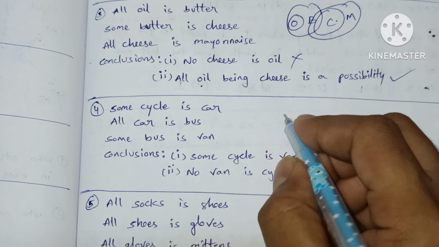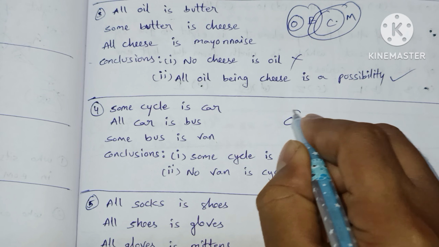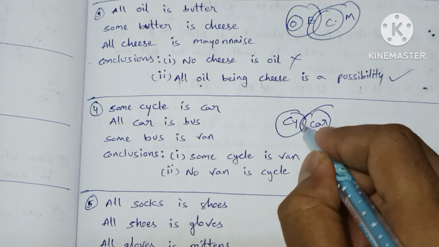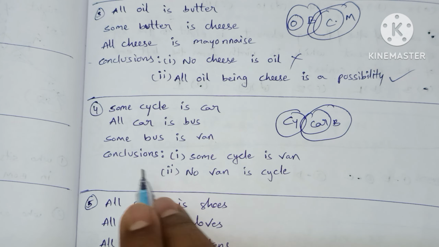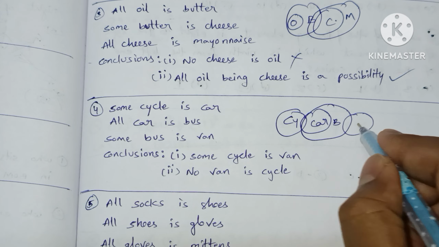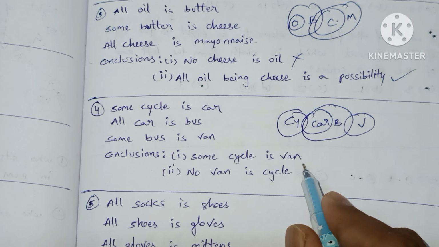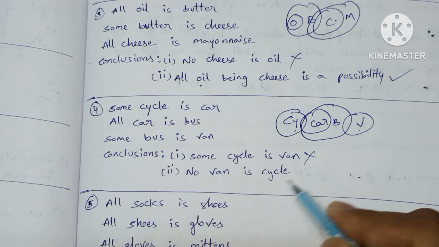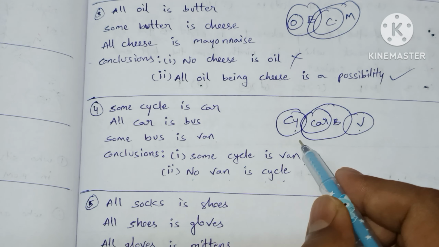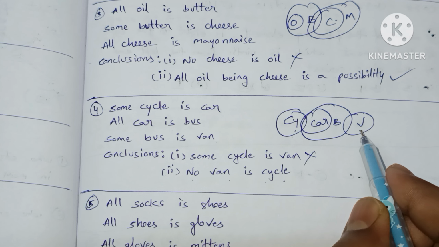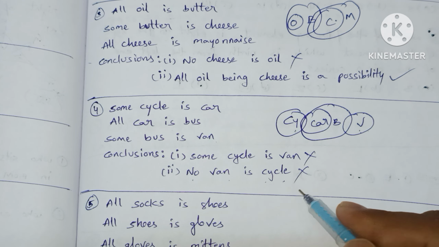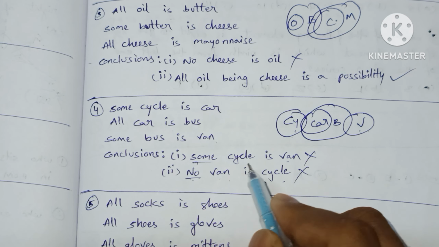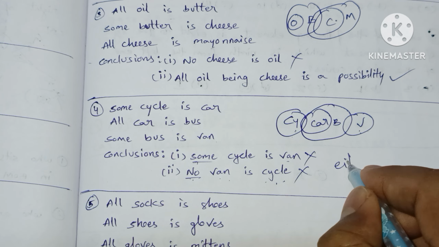Some cycle is car. All car is bus. Some bus is van. Conclusions. Some cycle is van. Direct conclusion: no relation between cycle and van, so it is false. No van is cycle. Here, some cycle can be van is possible, so this case also fails. But in either case, it is either-or case.